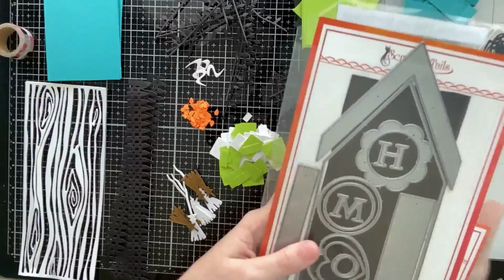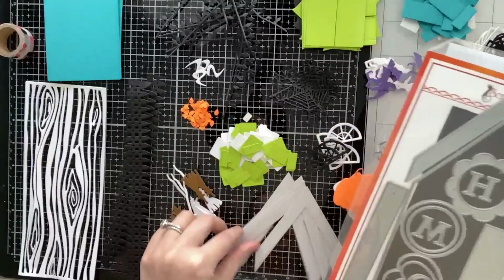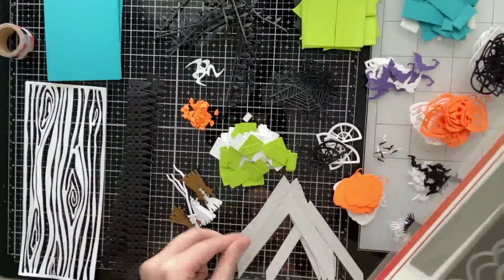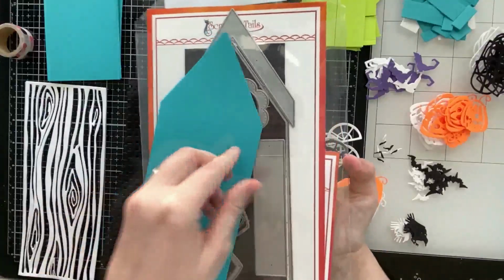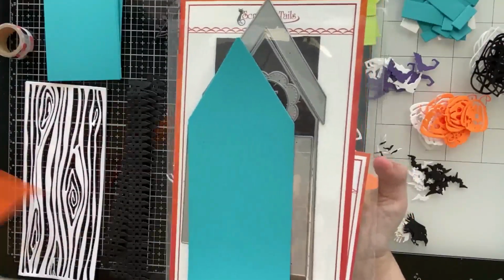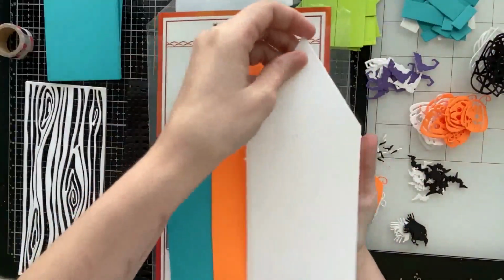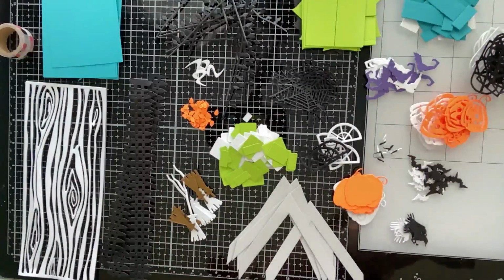For this design, you can see I went with much brighter colors, and I'm curious to know which of the three you guys like the best. From the Slimline pop-up birdhouse die, I cut the roof and the base, of course, from this dark turquoise blue, orange, and white. Again, I don't end up using the white layers.